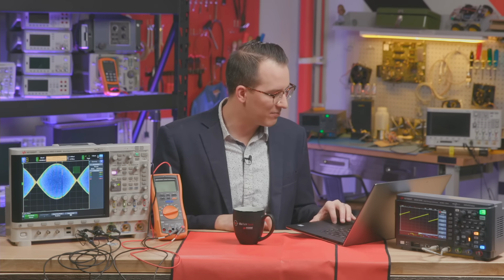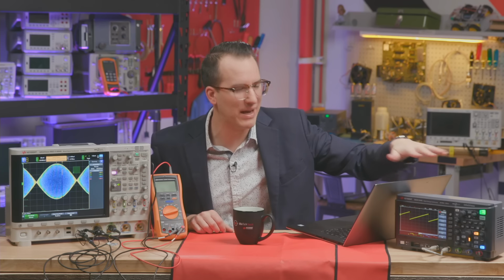Can the oscilloscope decode signals like serial or I2C? Yes. The 1000Xs, as of I think two weeks ago, actually come with protocol decoding included for free in the base price of the scope.